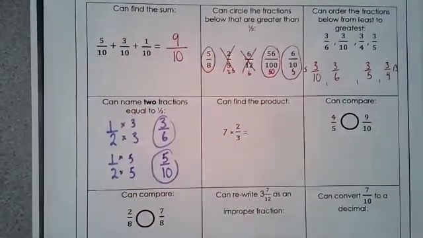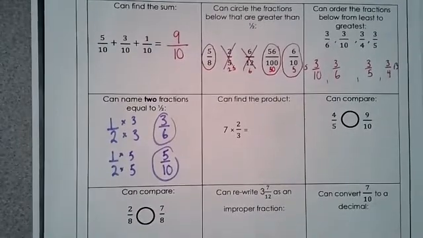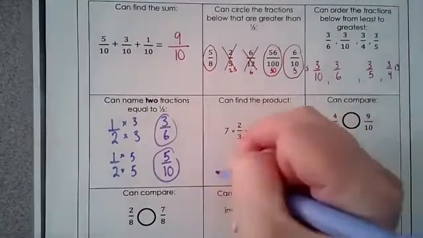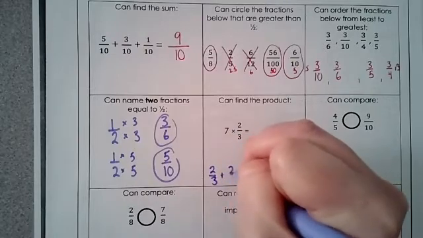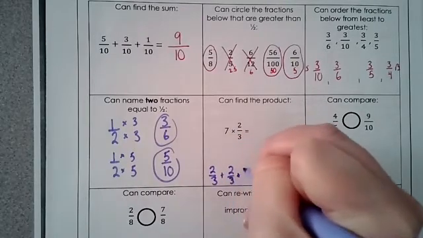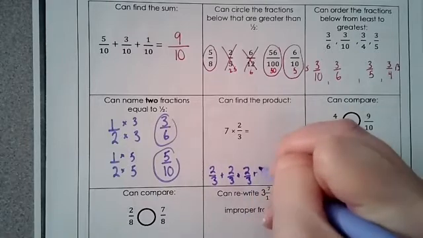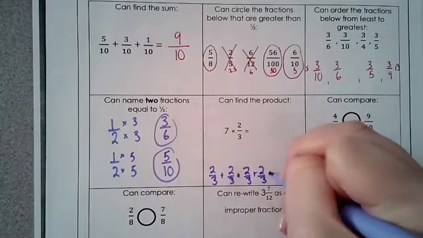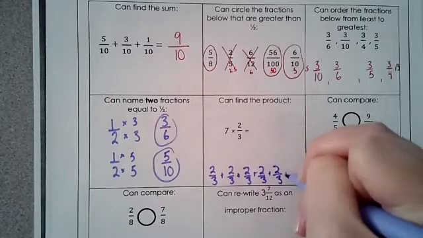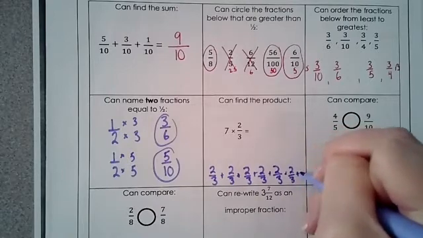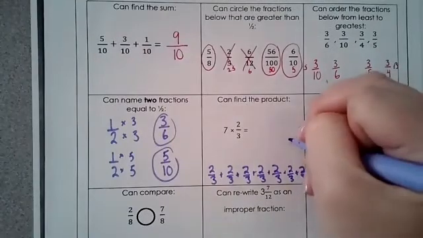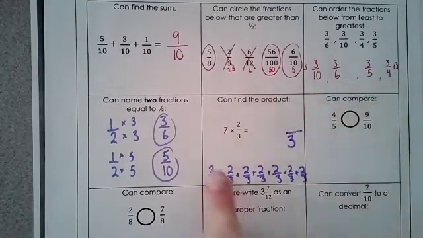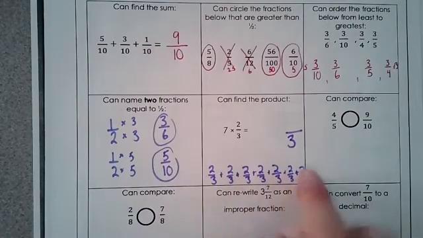All right, can you find the product of this? So if you're doing 7 times 2/3, that is 2/3 seven times. So 2/3 plus 2/3 plus 2/3 plus 2/3 plus 2/3 plus 2/3 plus 2/3. Okay, so when you do that, you know your denominator is going to stay the same, and then you just add the top. So 2, 4, 6, 8, 10, 12, 14.